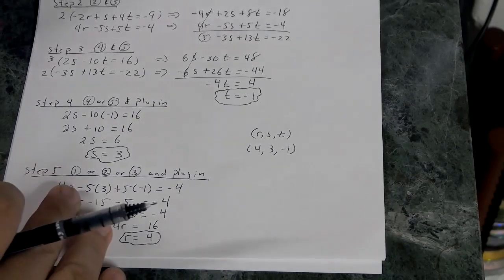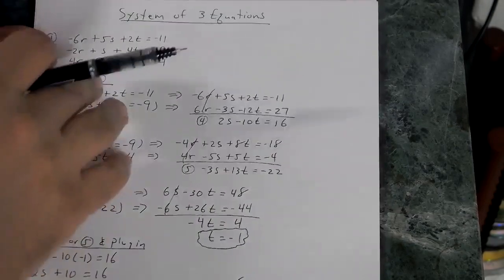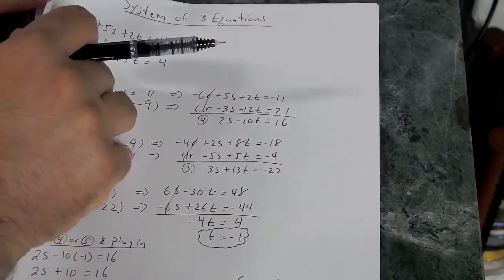I'm going to do one more with you because sometimes this might happen. Not all the time the solutions are going to be there for you. I am going to do number 8 with you from your worksheet.